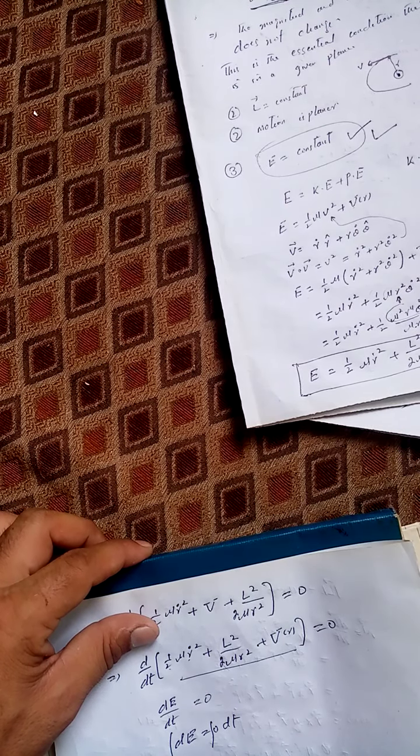Integrating, we get E is equal to constant.